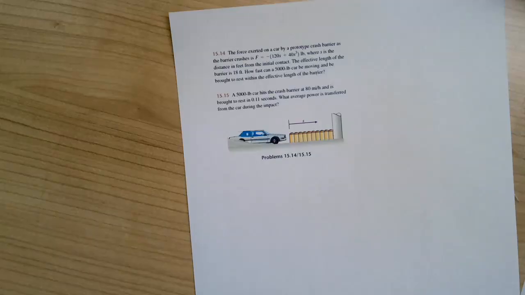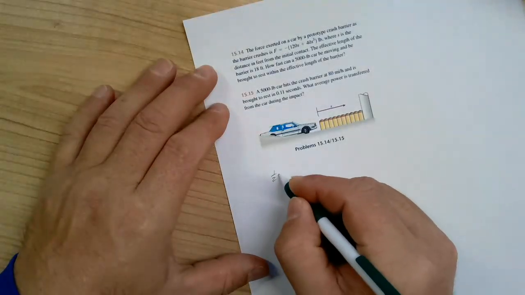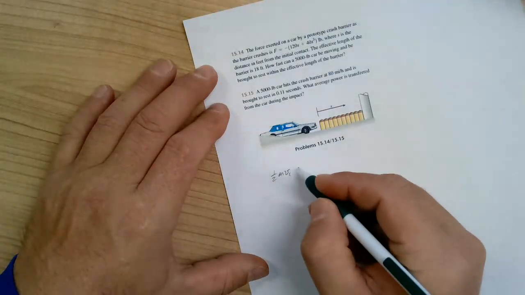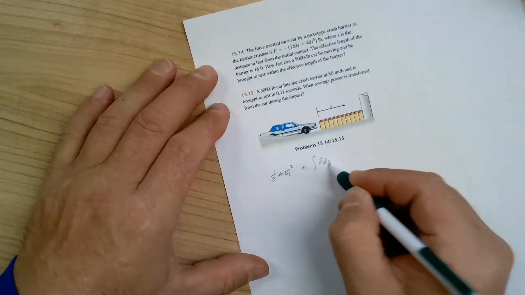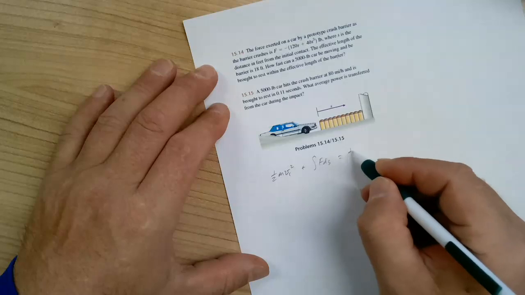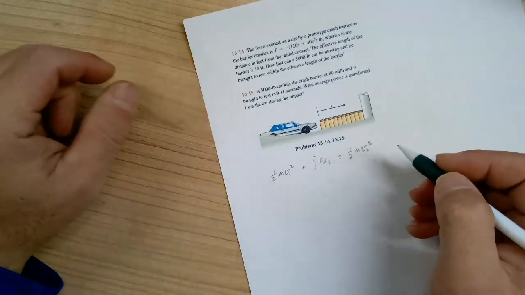It has distances there. I think I can solve it with F equals ma, but because it's a position sort of problem, I'm thinking work and energy. And so I start with the equation 1/2 mv1 squared plus the work put into the system is equal to the final kinetic energy, 1/2 mv2 squared.